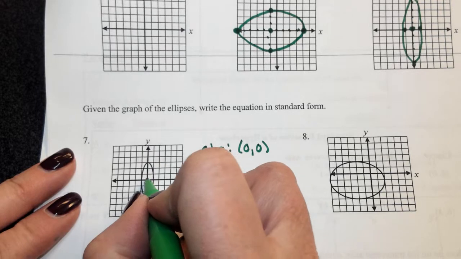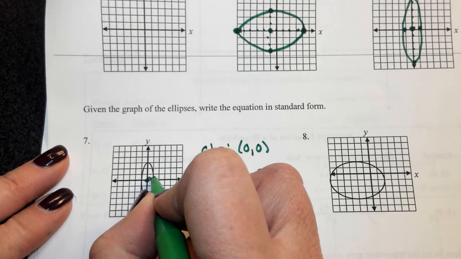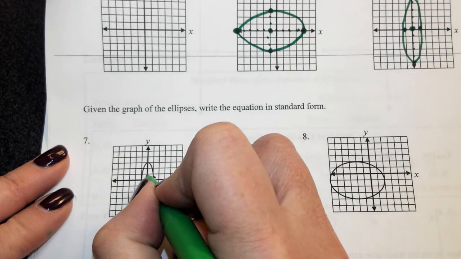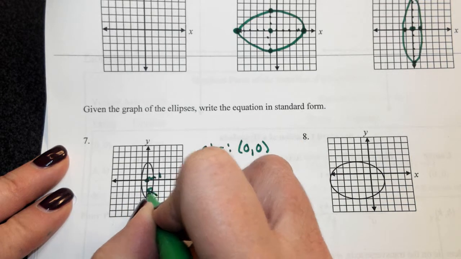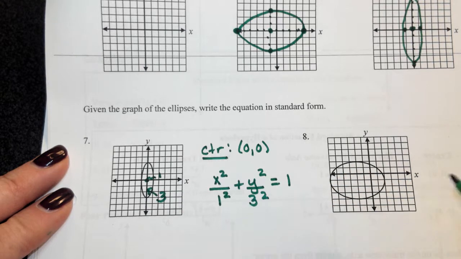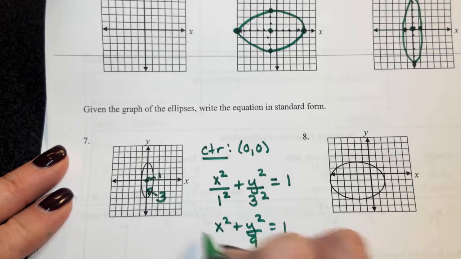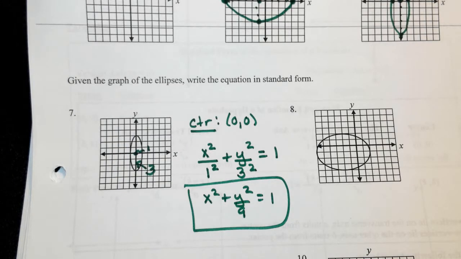Now, from the center, what is that horizontal radius going to be? The horizontal radius is 1. So that would be 1 squared. Now tell me what that vertical radius is going to be. 3. So that would be 3 squared. So then x squared plus y squared over 9 is equal to 1. Okay. Yes, Claire? Did you leave it as x squared over 1? Yeah, if you wrote x squared over 1, I wouldn't take off.